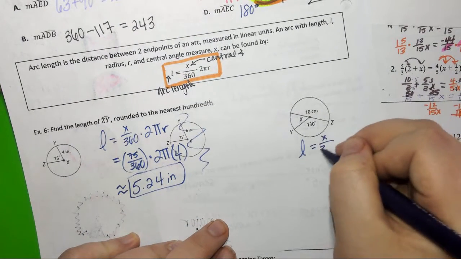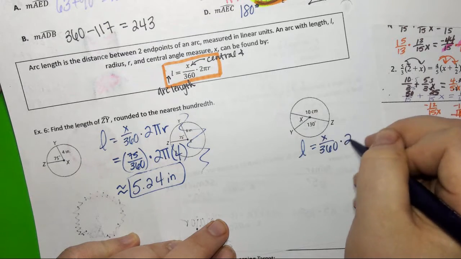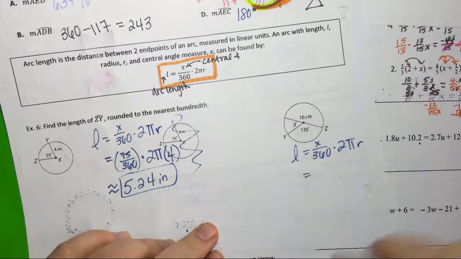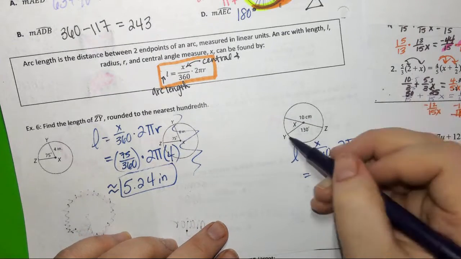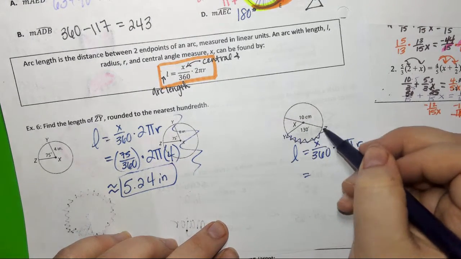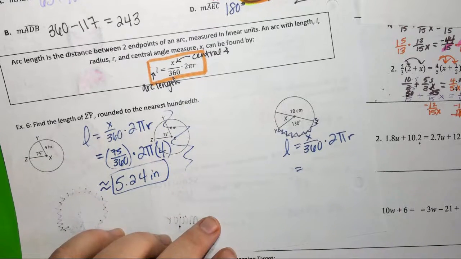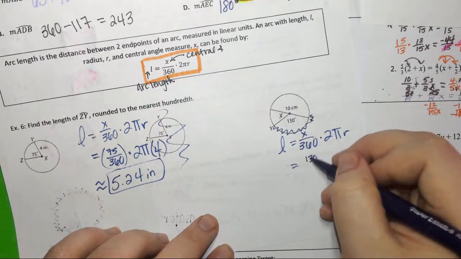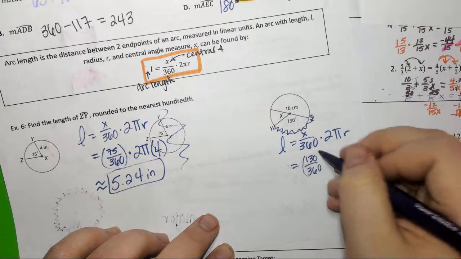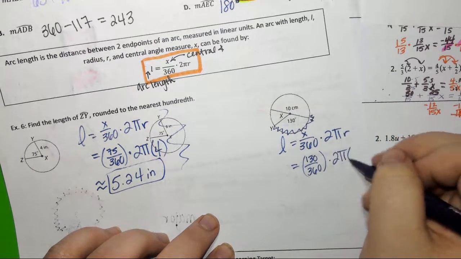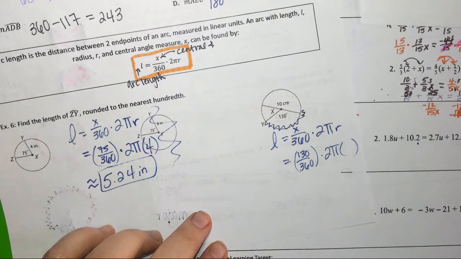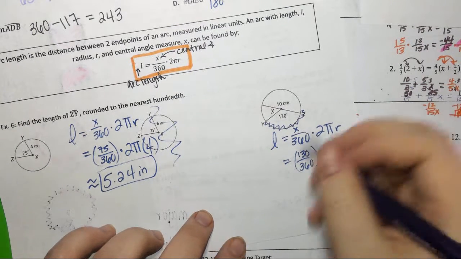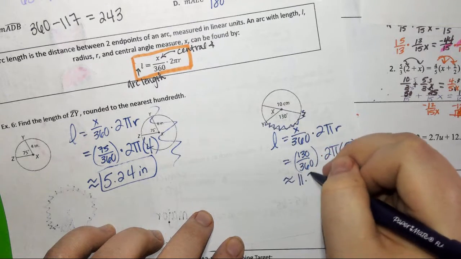Still same formula. So x over 360 times 2 pi r. They ask us to find ZY. So I know to do 130 over 360. But what number do I plug in for the r? Perfect. If you type it in your calculator, you should get 11.34.